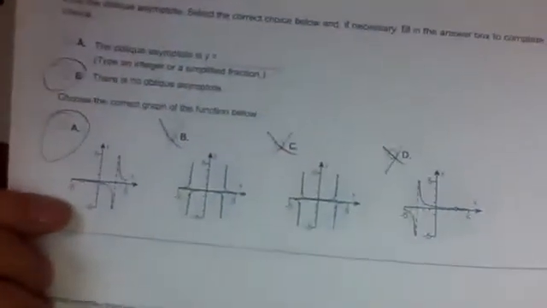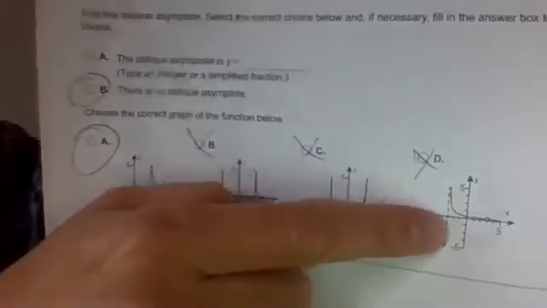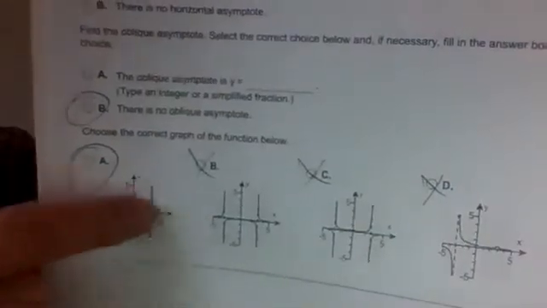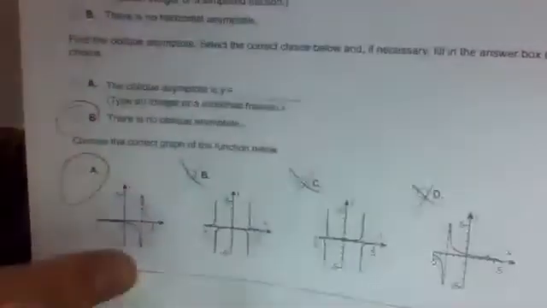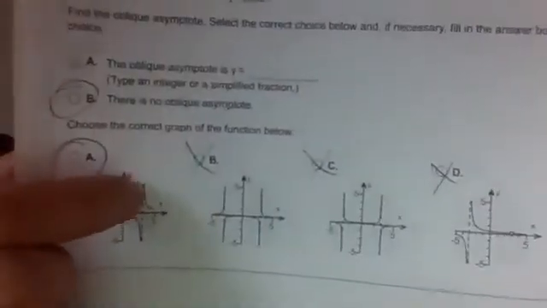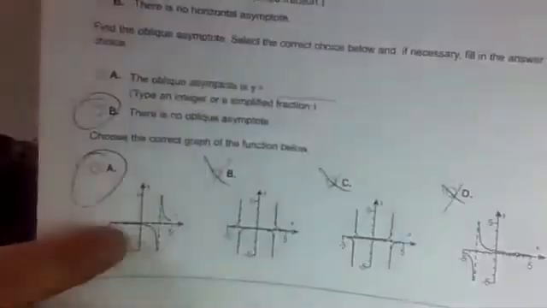And then look at the difference between A and D. A's vertical asymptote is at negative 3. D's vertical asymptote is at positive 3. So that's what distinguishes between A and D. You needed the vertical asymptote to be at positive 3, the horizontal asymptote to be at y equals 0.